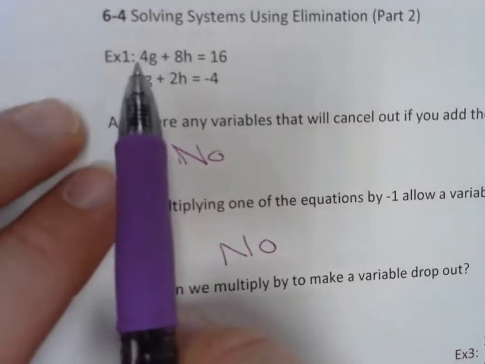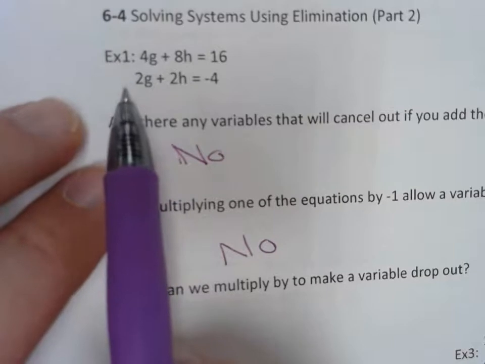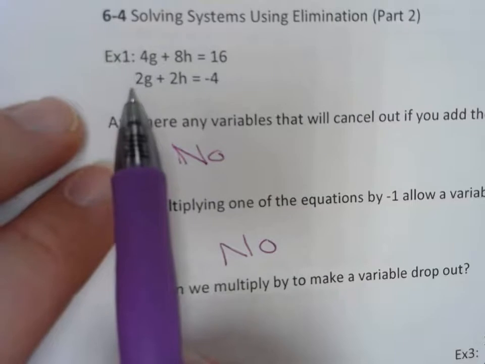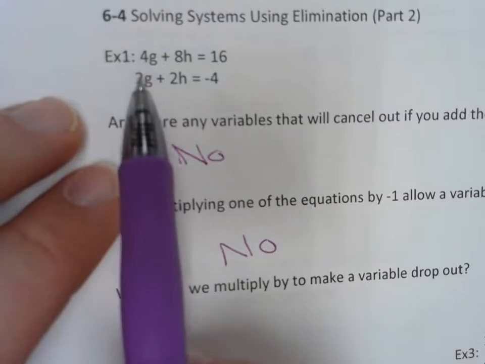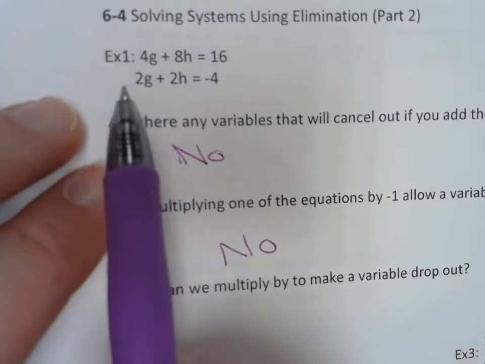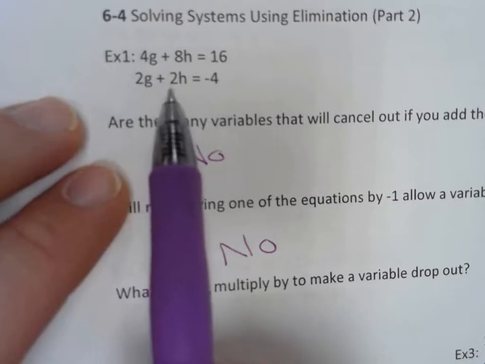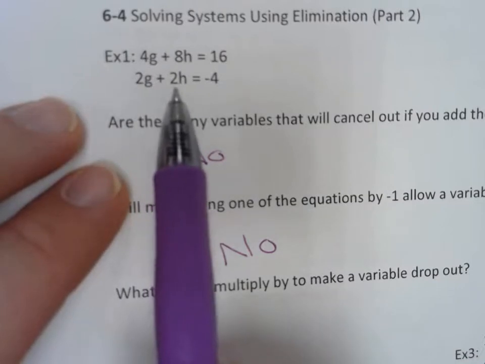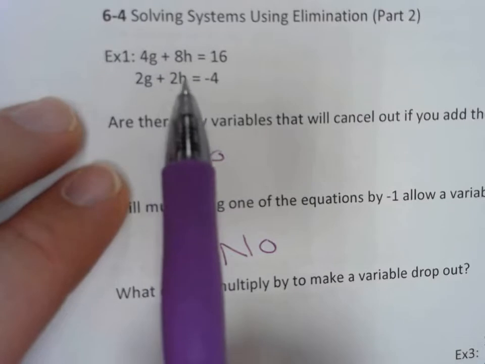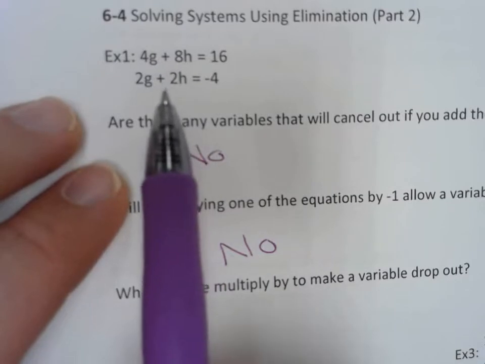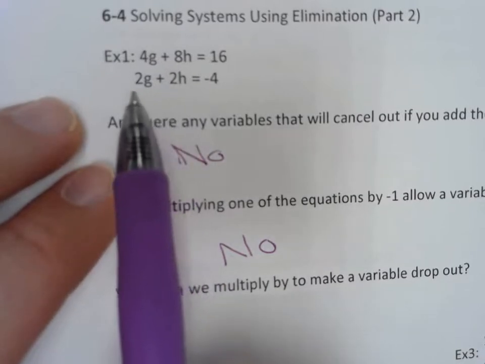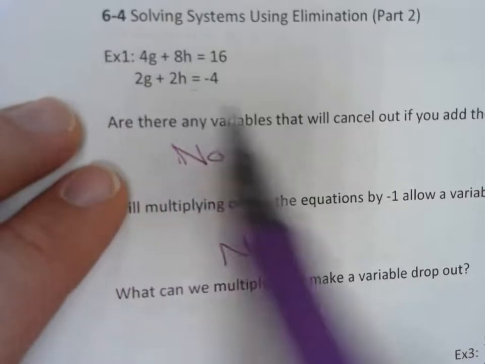This is a 4g, this is a 2g. So I need to get the same number, opposite sign. Is there any way I can make this 2 into a -4? Yes, by multiplying by -2. You can also look at it this way with the h. Is there any way I can make this 2h a -8 by multiplying? Yes, I can multiply by -4. So you can either choose to cancel out the g's or the h's in this case.